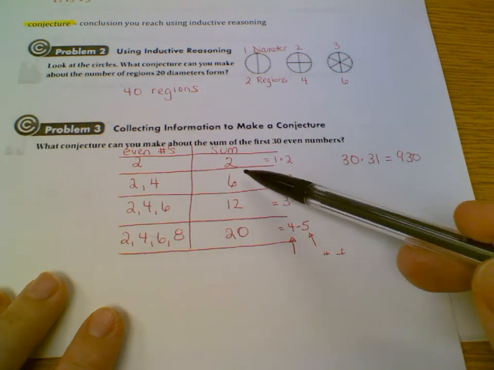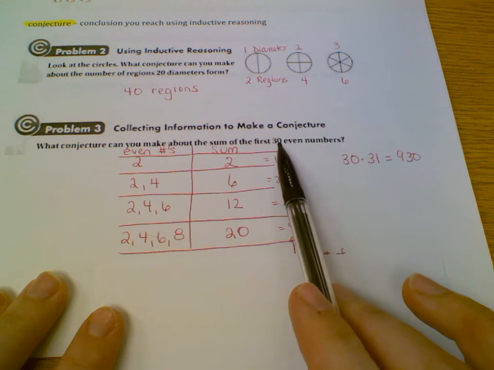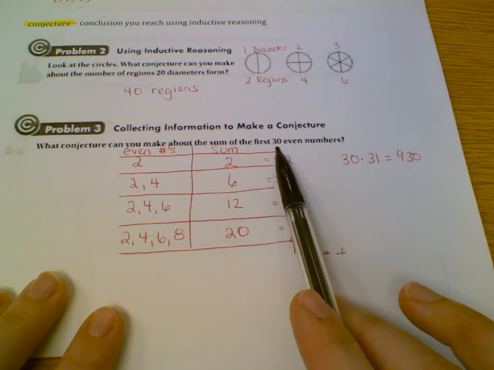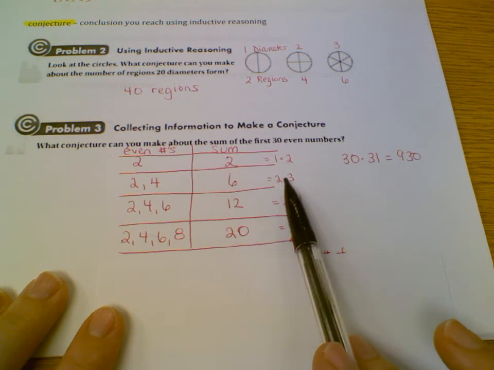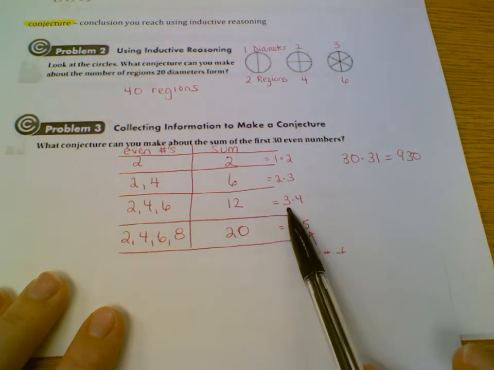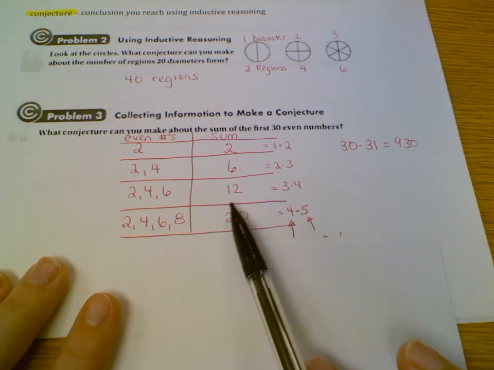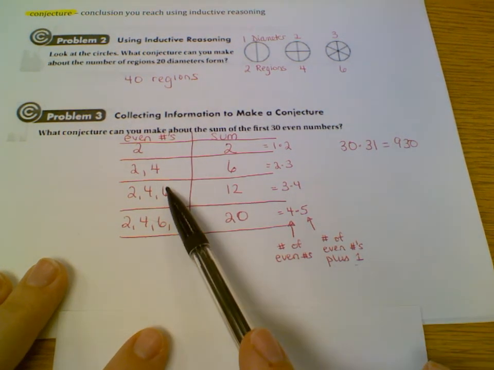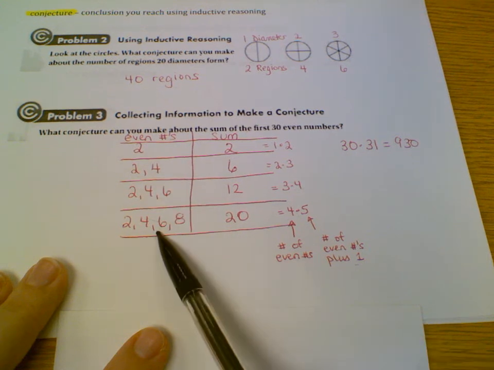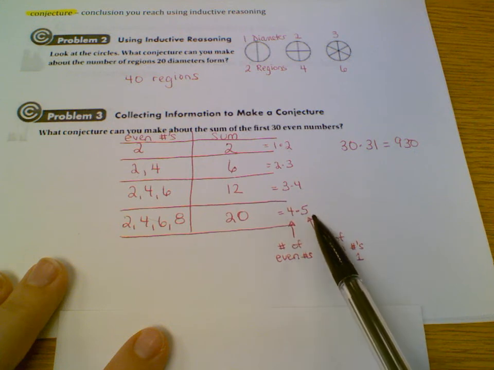My job is to try and figure out a pattern, some kind of formula, so that I wouldn't have to do this for the first 30 even numbers. So what I noticed is I could take 2 and do 1 times 2. To find 6, I could do 2 times 3. To find 12, I could do 3 times 4. To find 20, I could do 4 times 5. So looking at those factors, I realized that the first number could be the number of even numbers that I used. So for example, this is 4 even numbers, so the first number is a 4. And then the second number, I would just add 1 to that. So then I would use 5.